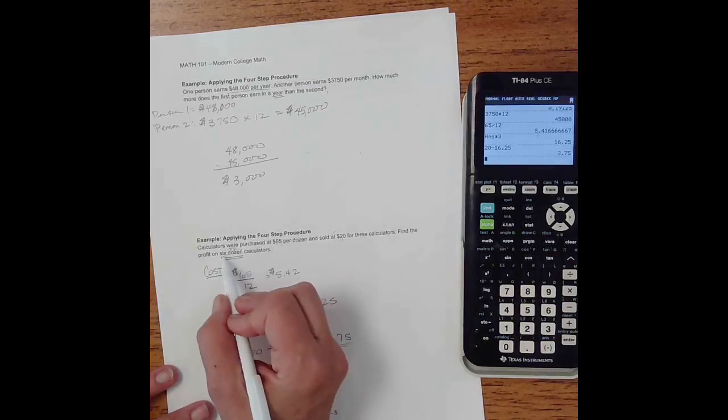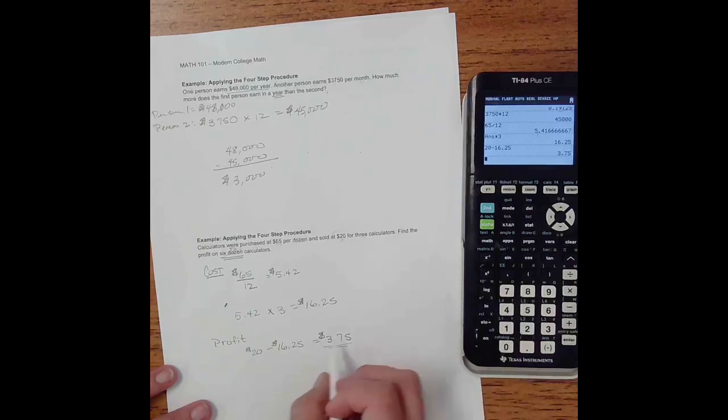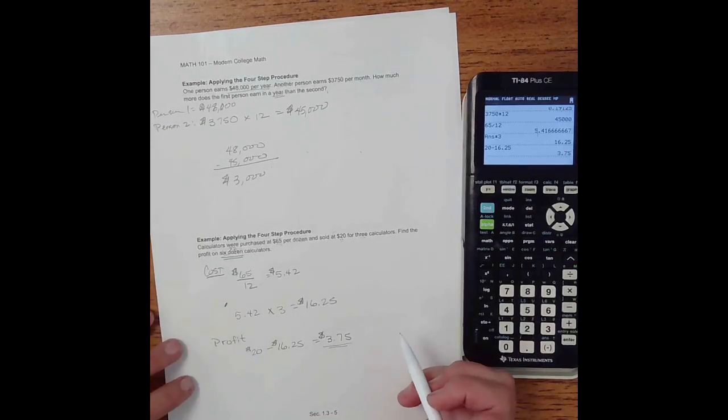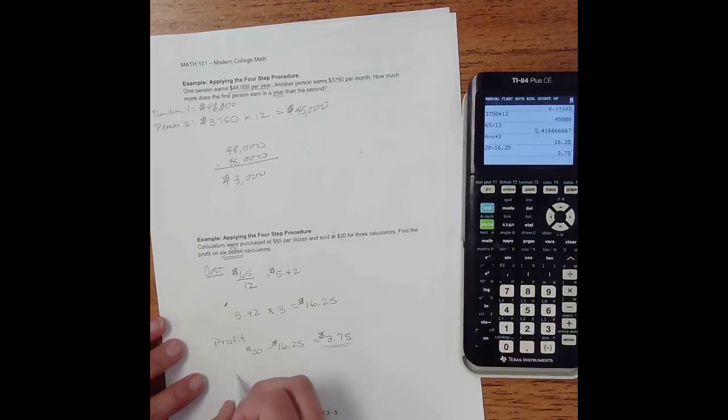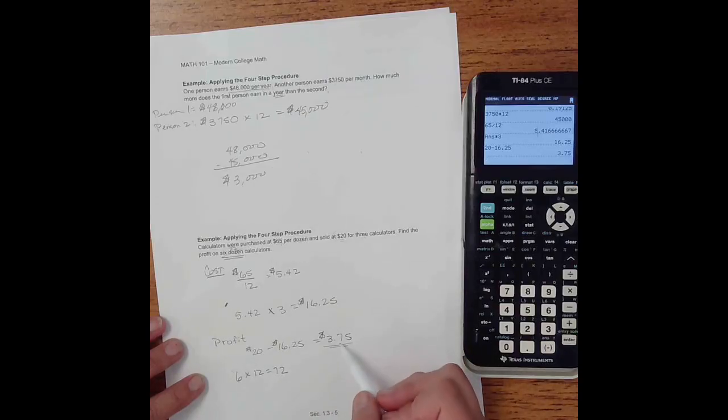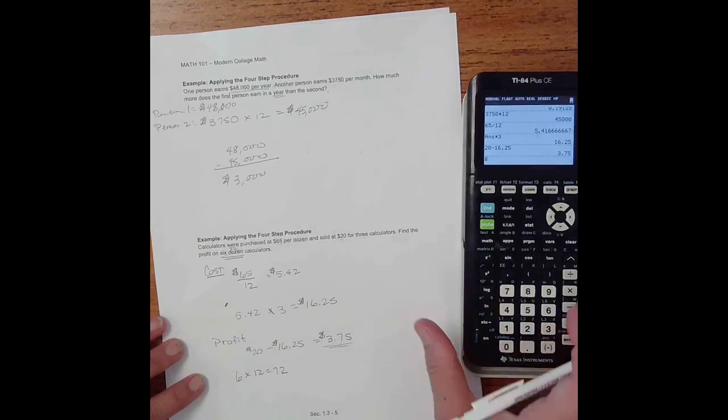So now I need to figure out, if I have 6 dozen calculators, how many groups of 3 would I have? The 6 dozen would be 6 times 12, or 72 calculators, but I'm grouping them into 3, and for each group I'm going to have a profit of $3.75. So I need to take 72 divided by 3.